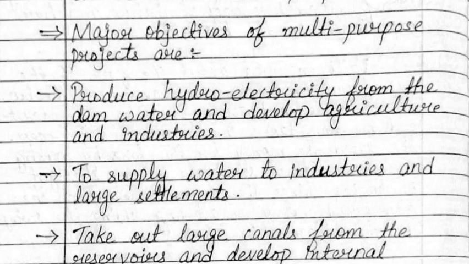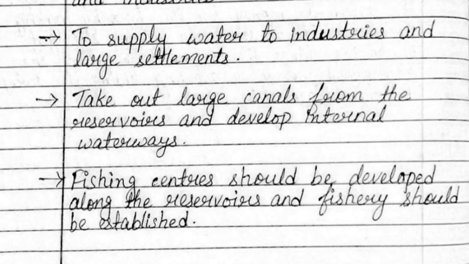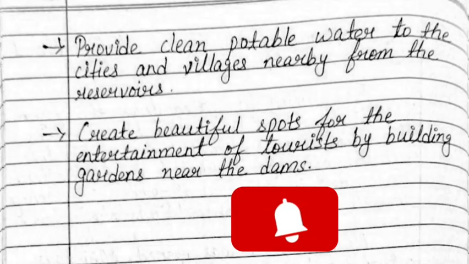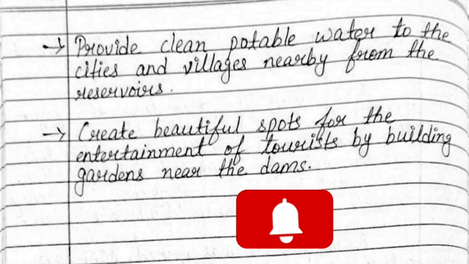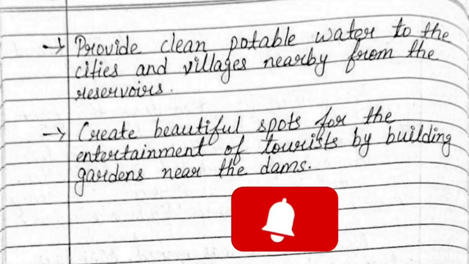Major objectives of multipurpose projects are to produce hydroelectricity from the dam water and develop agriculture and industries, to supply water to industries and large settlements, take out large canals from the reservoirs and develop internal waterways. Fishing centers should be developed along the reservoirs and fisheries should be established. Provide clean potable water to the cities and villages nearby from the reservoirs. Create beautiful spots for the entertainment of tourists by building gardens near the dams.